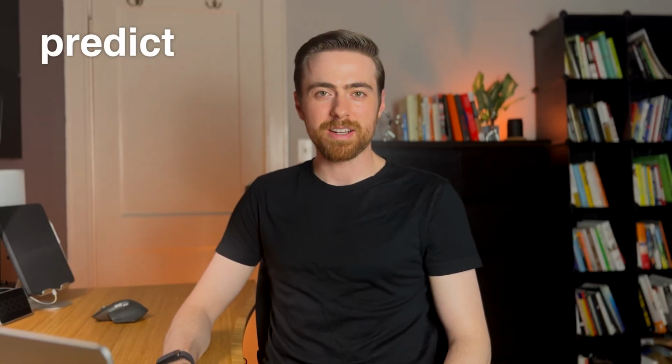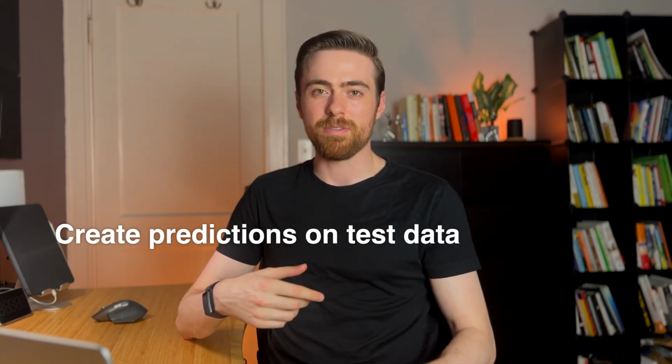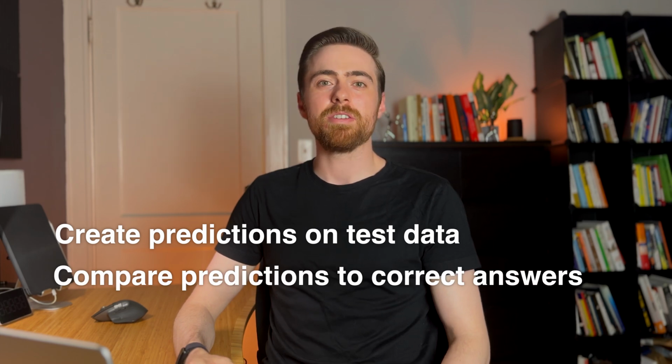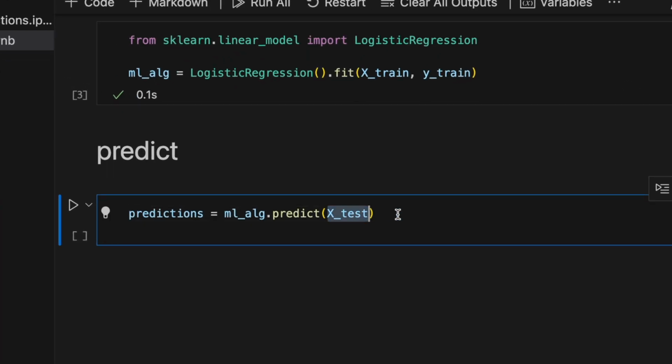And lastly, predict. Now that you have a fitted algorithm, you can call predict on it to make predictions for new data. Typically what you do is you pass in the test data, create a bunch of predictions for it, and then compare those predictions to what the actual values should be in order to evaluate how well your algorithm performed. Let's take a look. You can see here that I'm passing an X test into the algorithm's predict function.